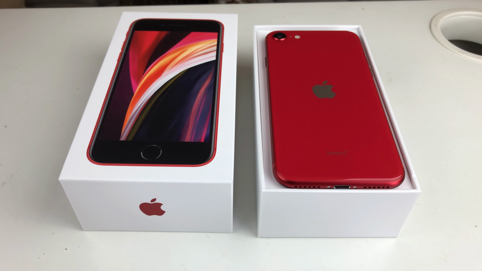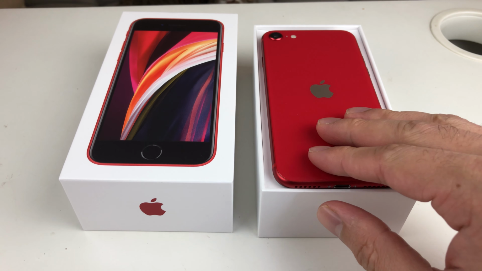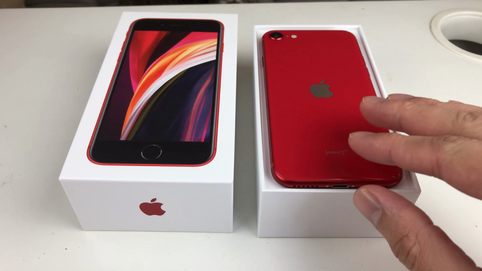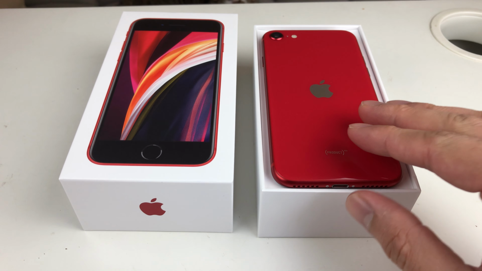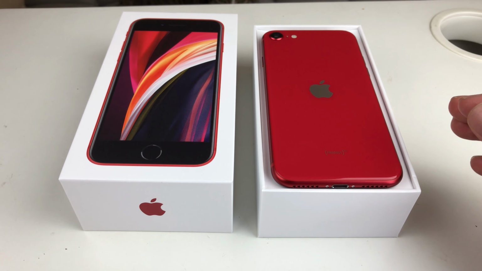We're going to show you guys the top 10 things that you want to do whenever you get your new iPhone SE. So I have the production version of the iPhone SE that I pre-ordered, and these are the top 10 things that I do when I first set up my iPhone SE.